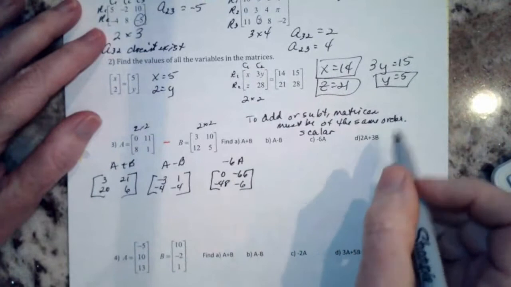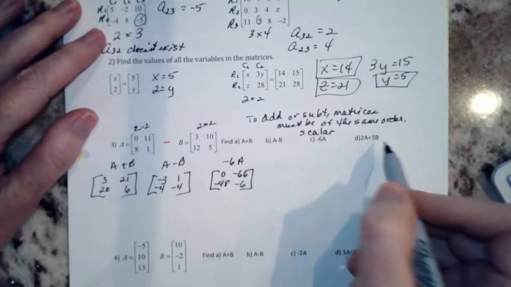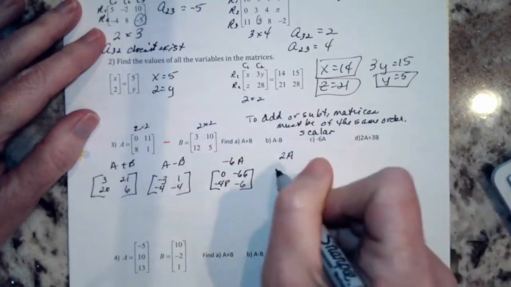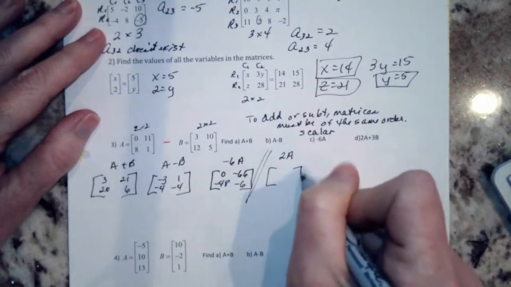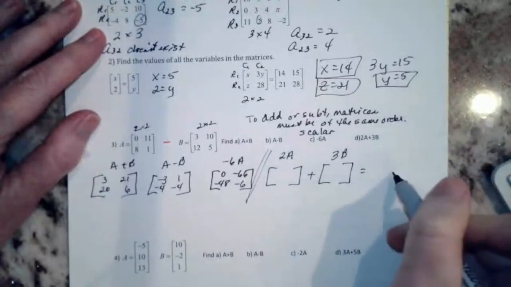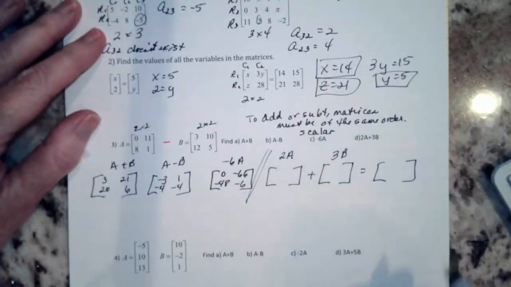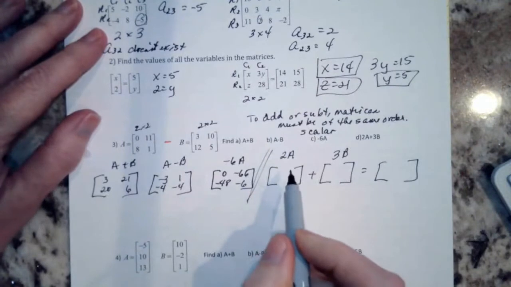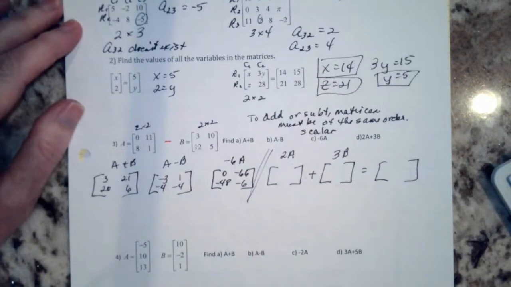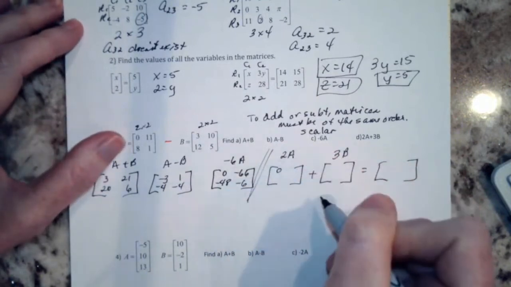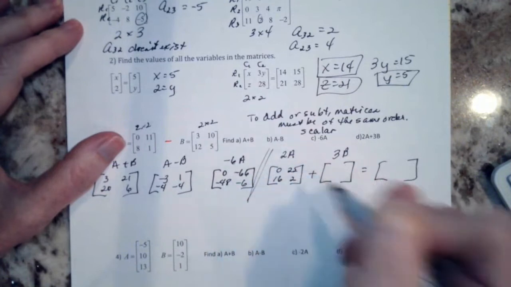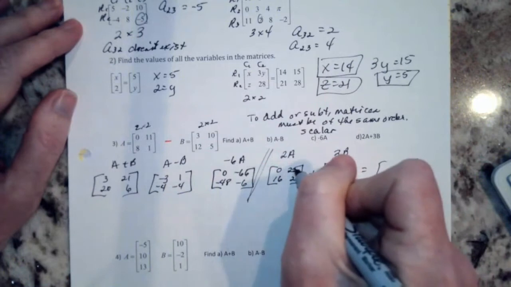Okay, let's combine a couple of scalars. Let's do 2 times A, and then we'll add it to 3 times B. So first I'm going to do 2 times A. I can do that here. Mark a transition there. And then I will add 3 times B to that, and then we'll get our answer over here. Okay, let's do 2 times A first. So you're just doing 2 times each one of those elements. 2 is a scalar, so 2 times 0, 2 times 11, 2 times 8, and 2 times 1. It's a 22 right there.